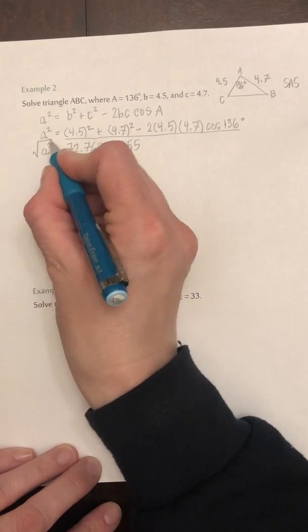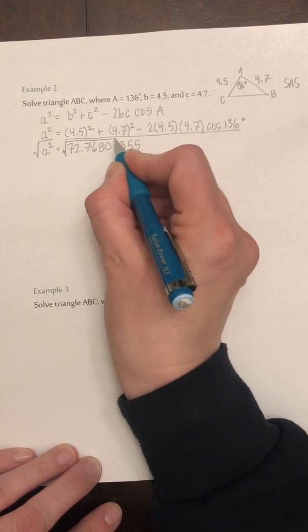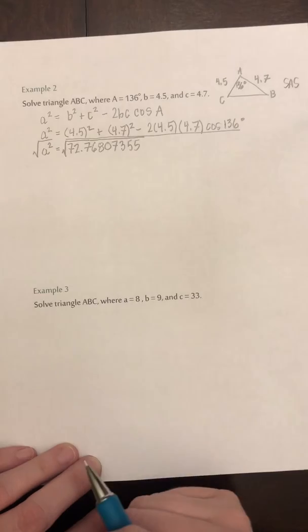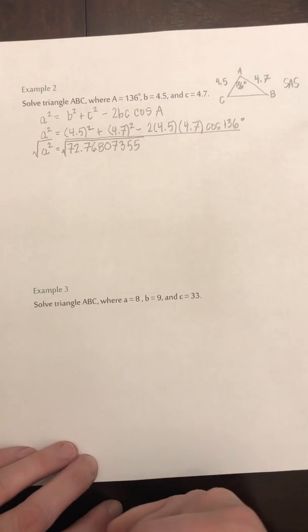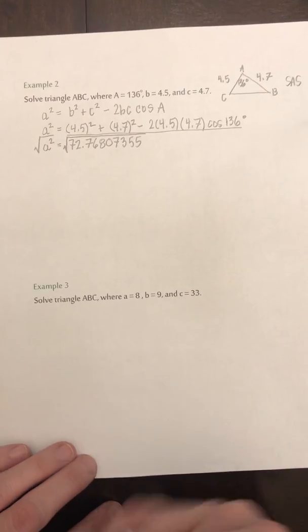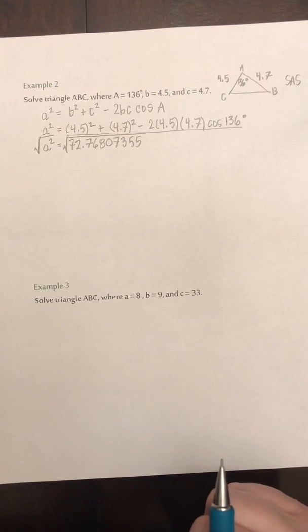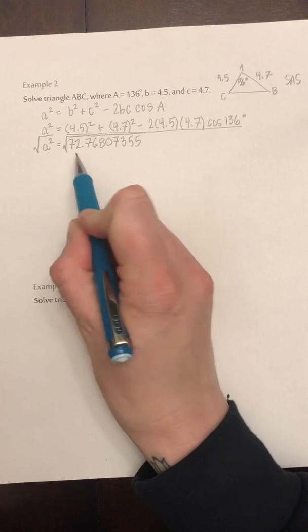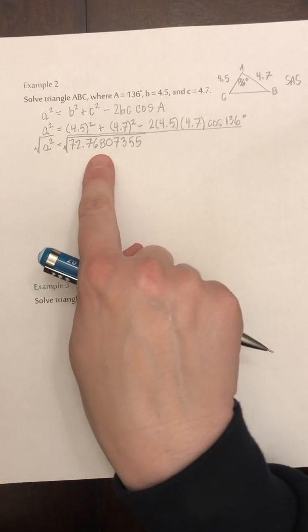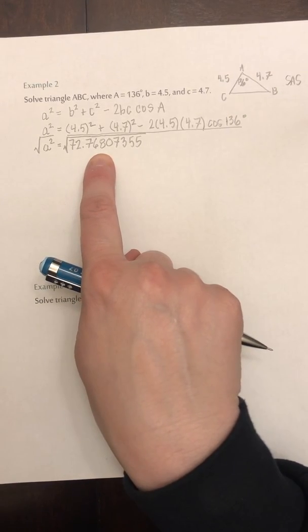Well, it's pretty easy. You're gonna square root. And remember, we like to include plus or minus, but we're not going to because you can't have a length that is negative. So we're gonna square root that. Now, I wanna square root, I don't want to round this and square root a rounded number. I want to square root exactly what's on my calculator. And I told you guys before how to do that. You want to use the answer.